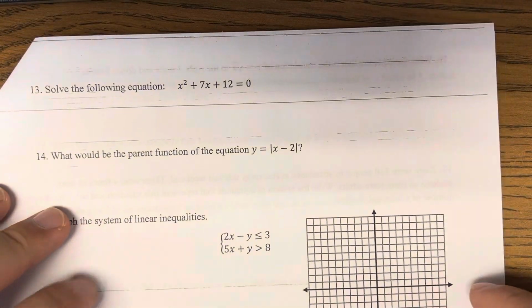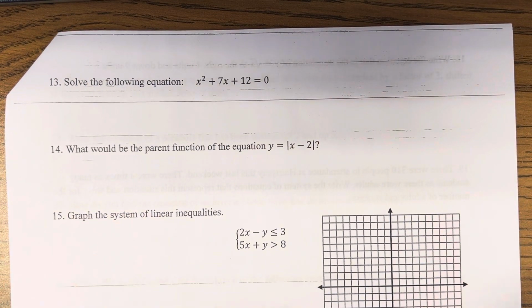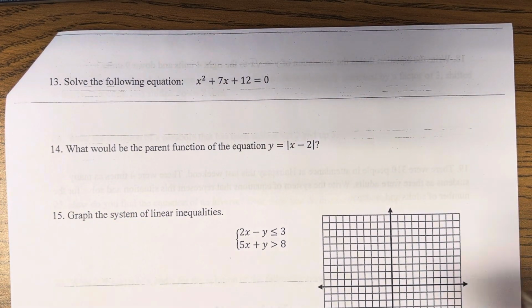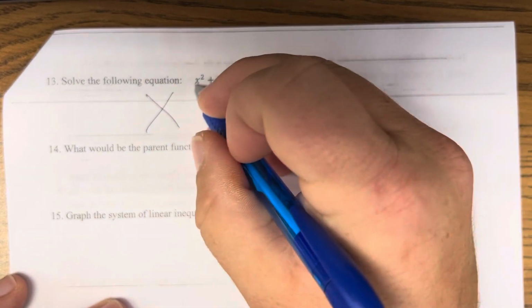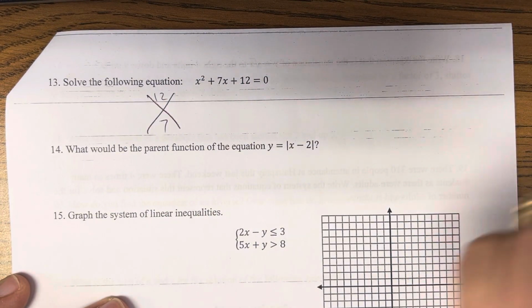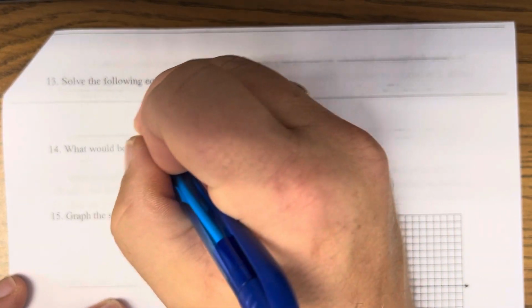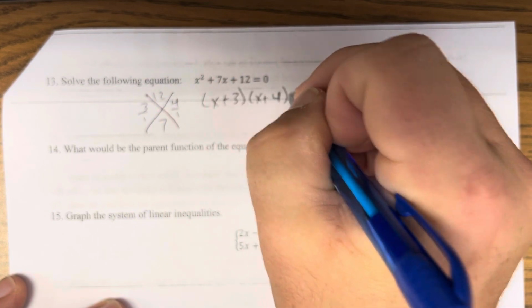All right. Number 13, solve the equation. And so you can solve it by factoring or quadratic. I'll do both just so you can see both of them. But using factoring, I would think, okay, A times C is 12. 7's on bottom. What 2 numbers multiply to 12 and add to 7? This would be 3 and 4. So x plus 3, x plus 4 is equal to 0.